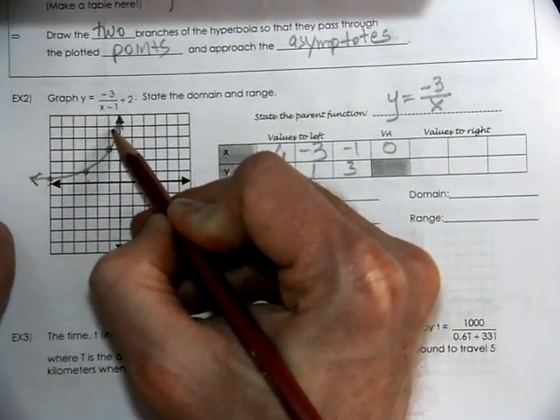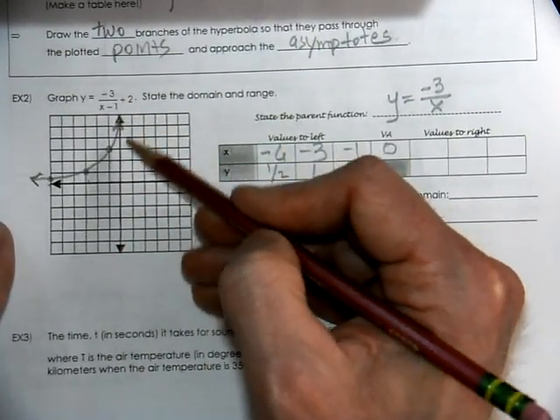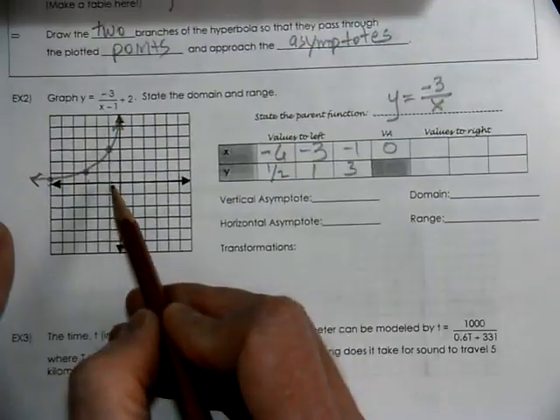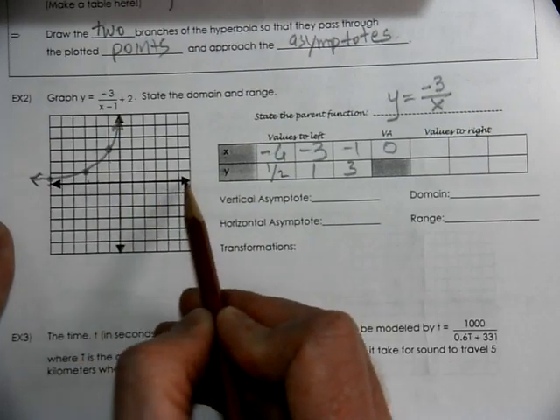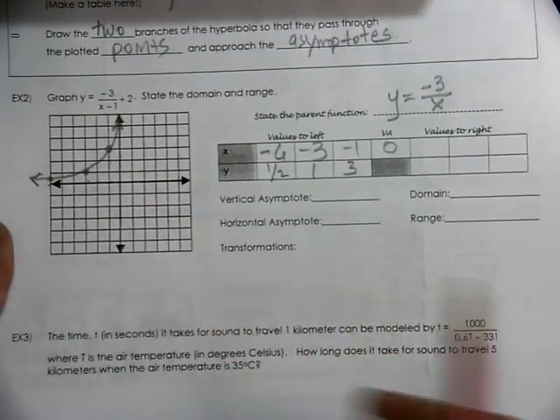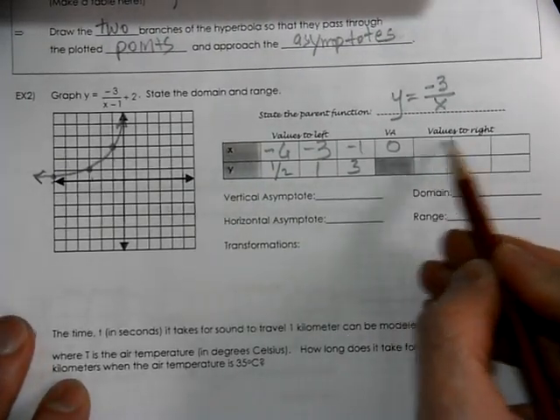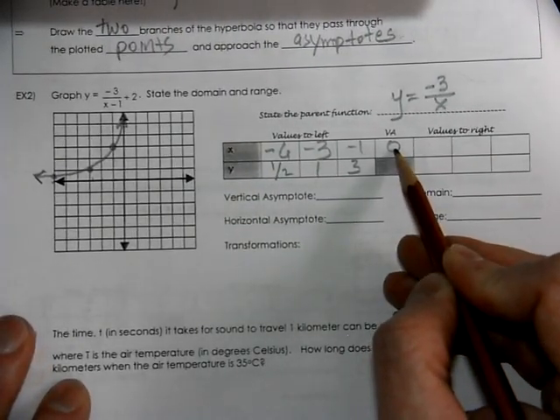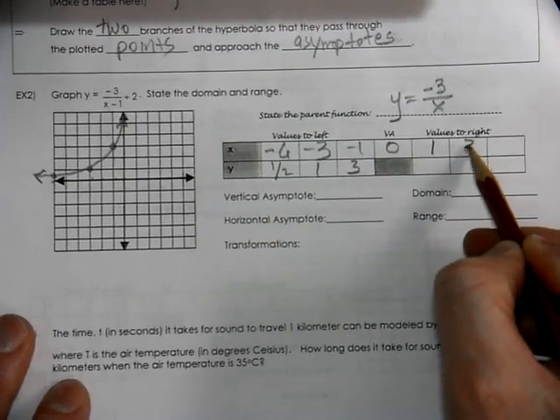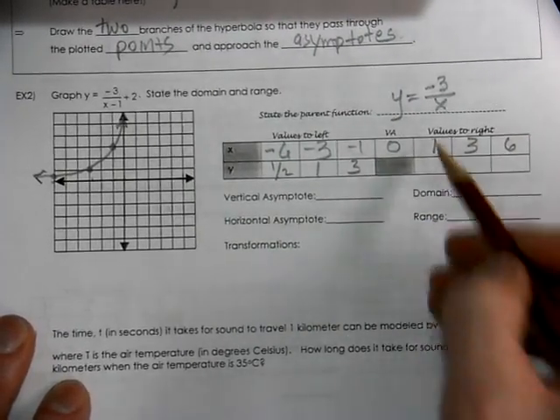So it still approaches our vertical asymptote, and it still approaches our horizontal asymptote. Now we're picking 3 values to the right of the vertical asymptote. We talked about 1s, 3s, and 6s working well.